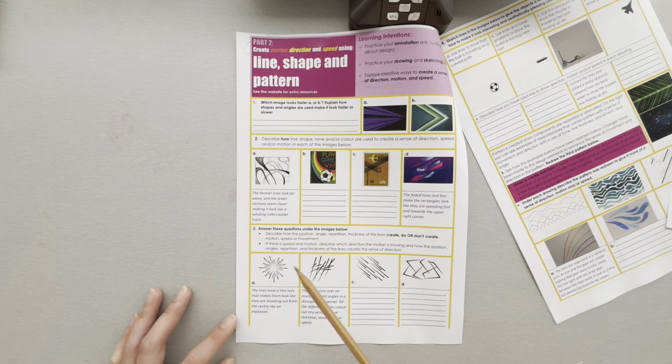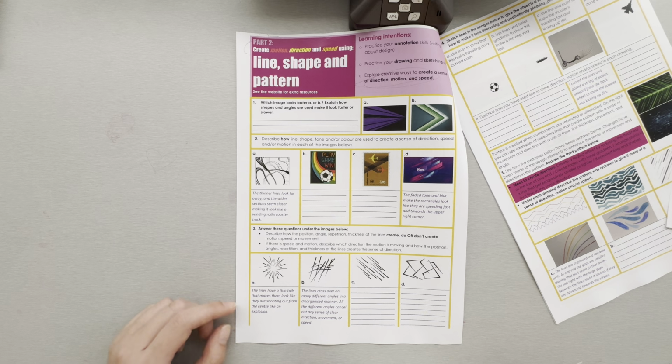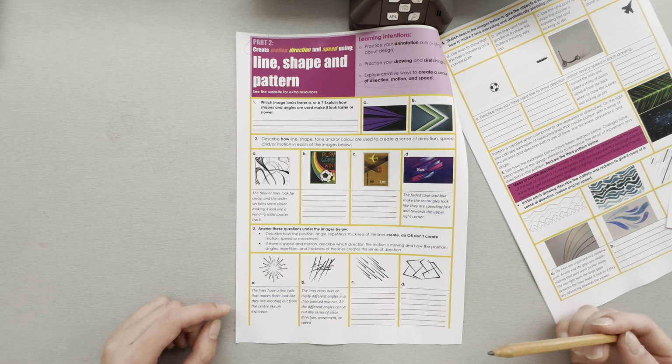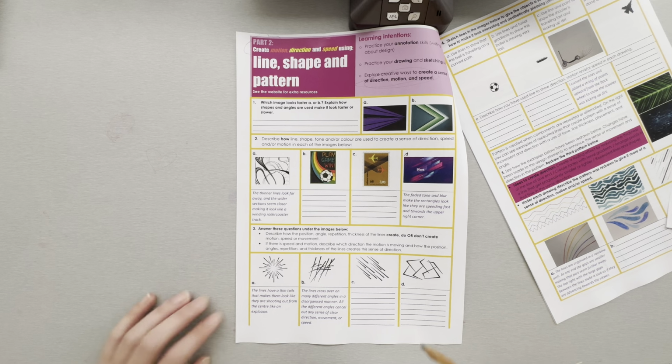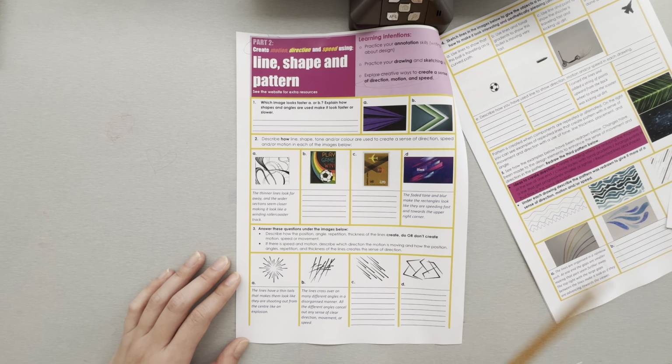For question 3, answer these questions under the image below. Again, you need to describe how position, angle, repetition, and thickness of the line create or do not create motion, speed, and movement. This comes down to your subjective judgment at first. You need to think about whether this image is actually creating a sense of speed and motion or not so much. You need to talk about your subjective judgment of whether you think they created it or not before you jump ahead to talk about the speed and motion. Describe which direction the speed is moving and how the position, angle, repetition, and thickness of a line create it.